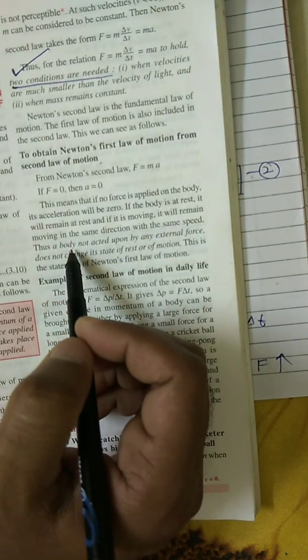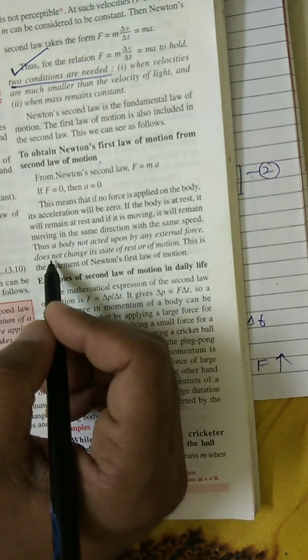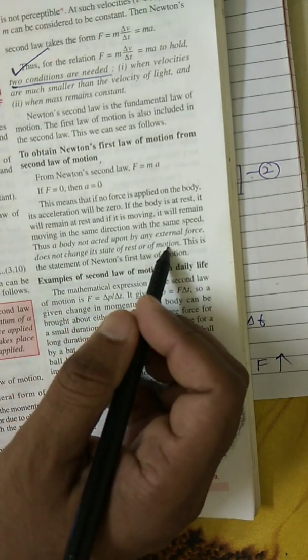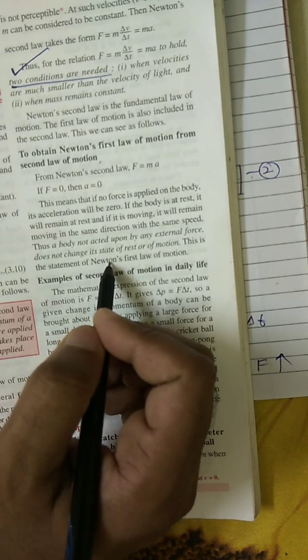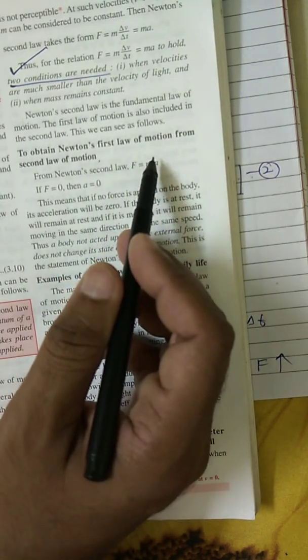It means the body, when it is not acted upon by an external force, does not change its state of rest or of motion. So this statement is of first law, but we started from the second law.